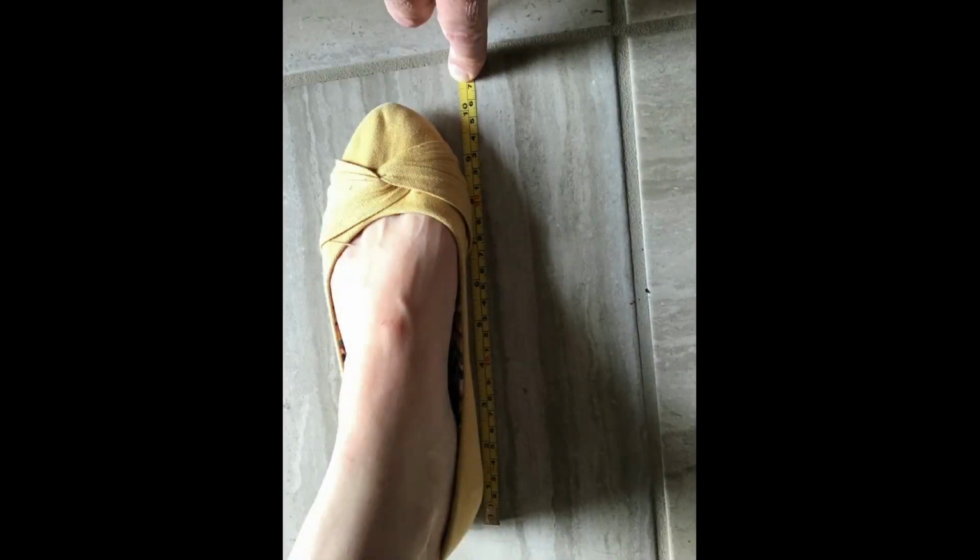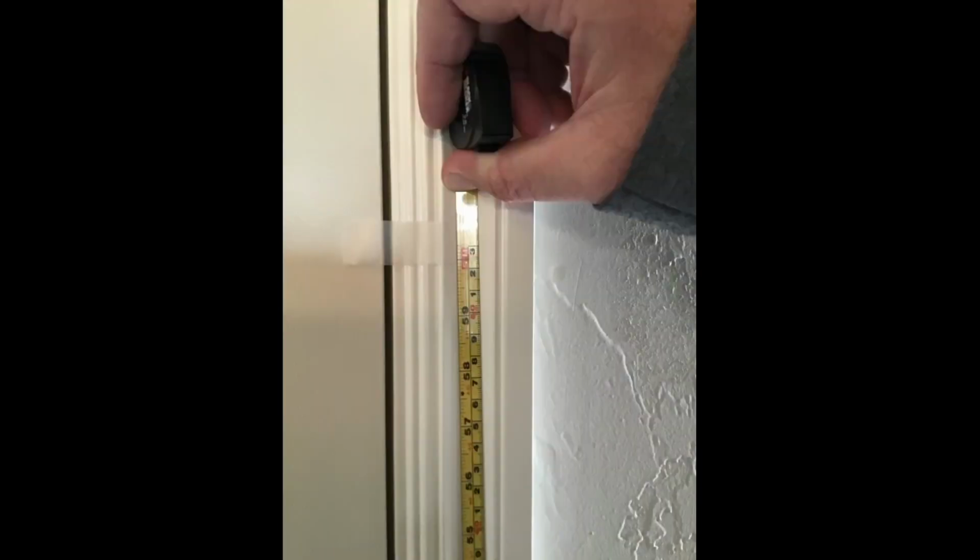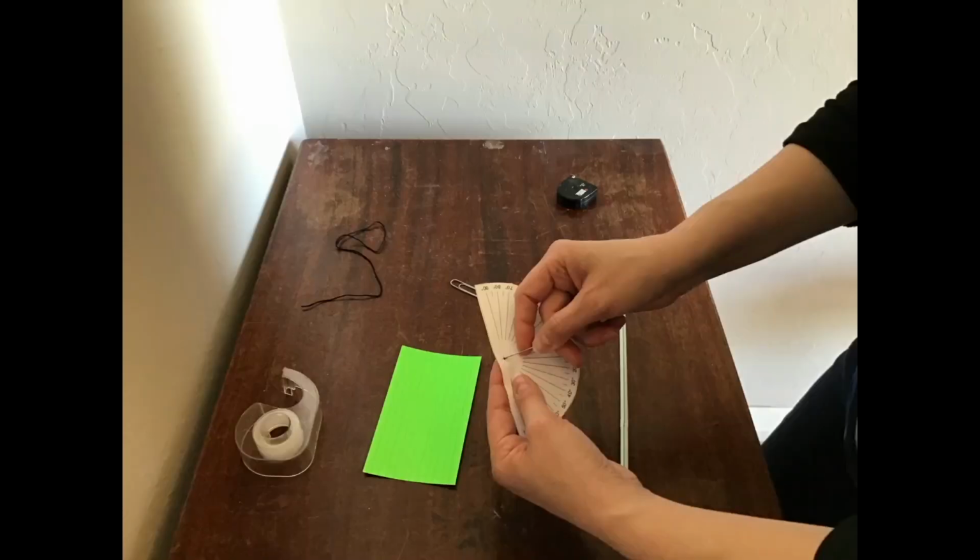So first you want to measure the length of your foot or your shoe with the measuring tape, and you also need to know your height from your eye down. So I put a piece of tape on the wall at my eye and then use that to measure.